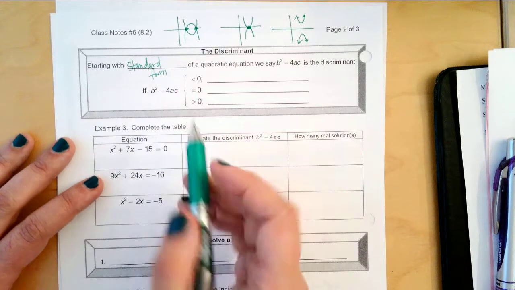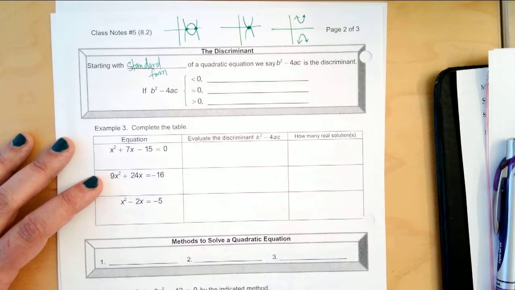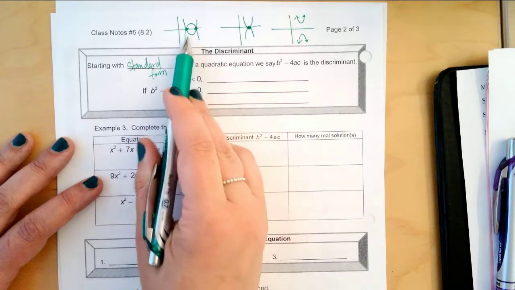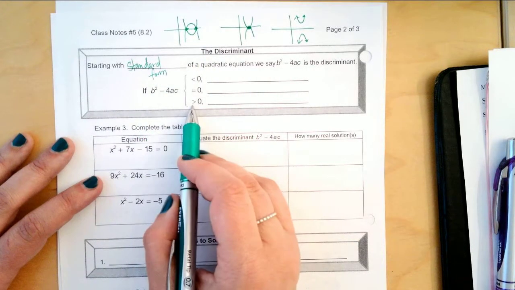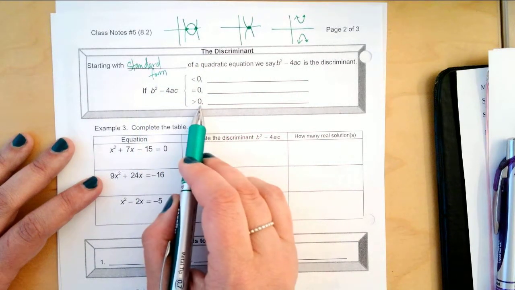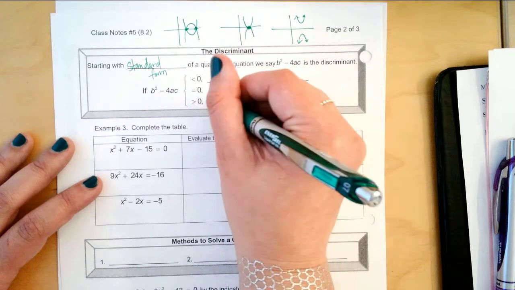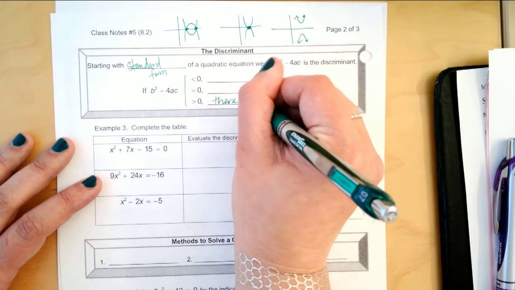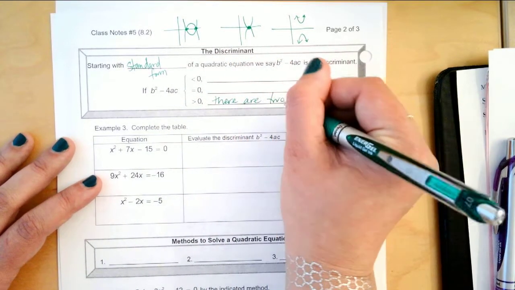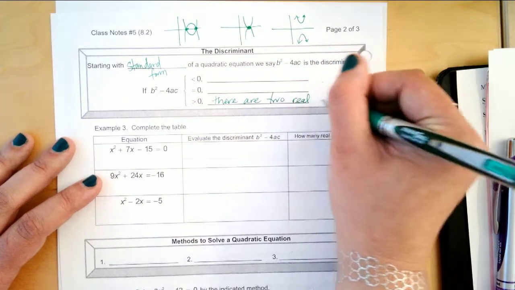If you take the square root of a positive number, you end up getting two x-intercepts. So when the discriminant is greater than 0, there are two real solutions.